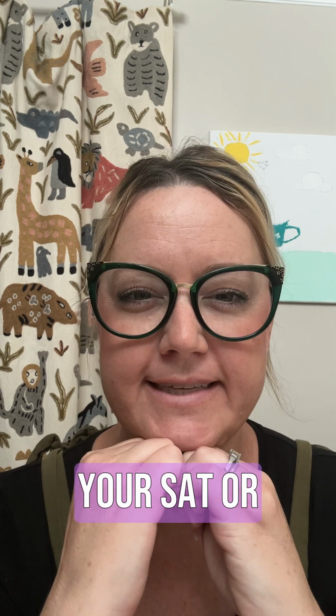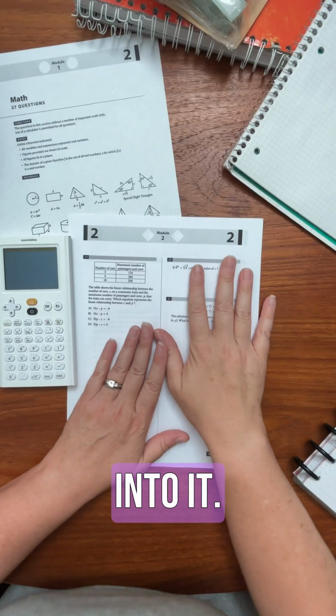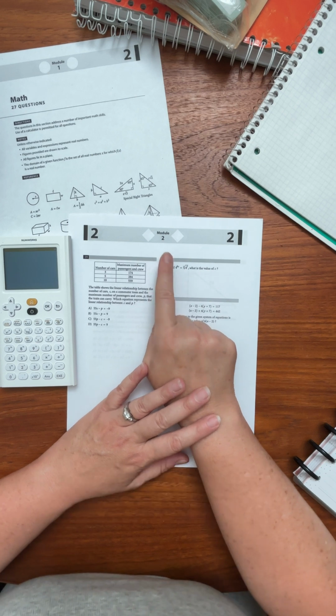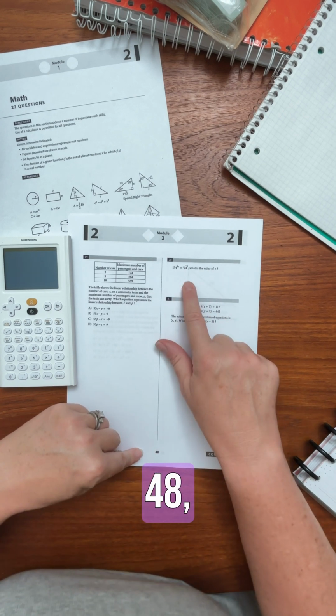Want to know how to improve your SAT or ACT score? Let's get into it. We're back doing a practice test from Module 2. We're going to start with page 48, number 20.